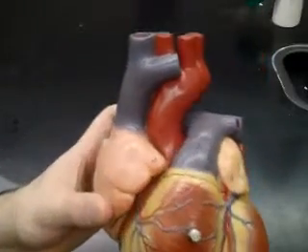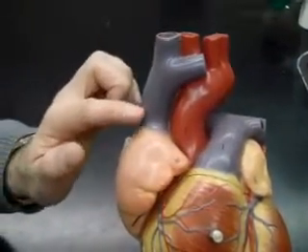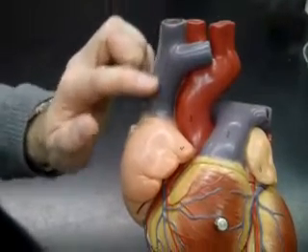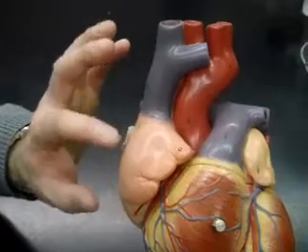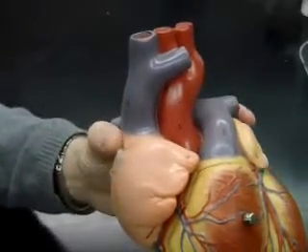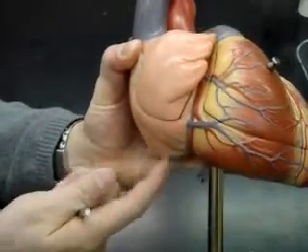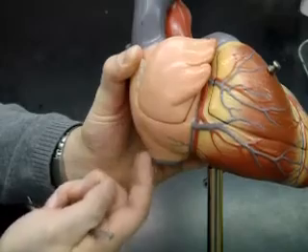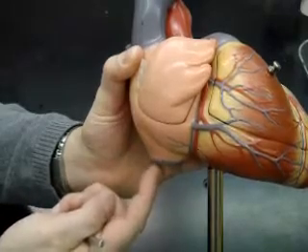Looking at veins coming up above the heart here, this is the superior vena cava. So that is the superior vena cava, and as you can see, it's going into the right atrium. There is an inferior vena cava, which they show right here, and they're just showing a small little nub of that inferior vena cava.